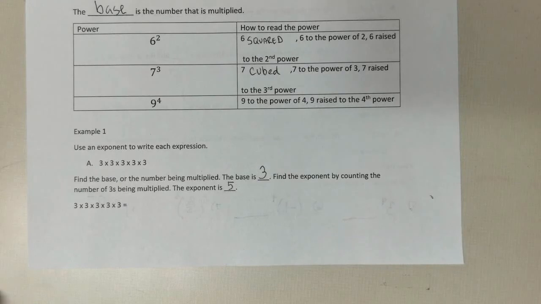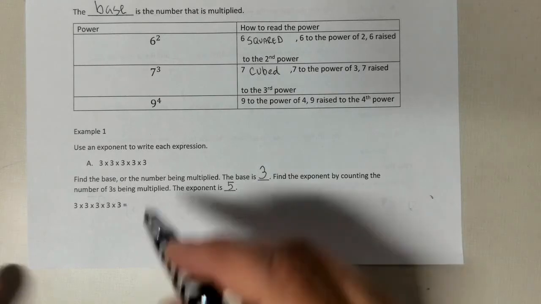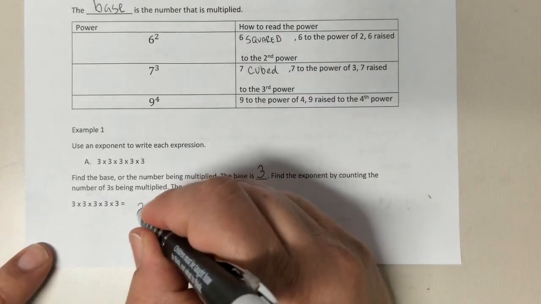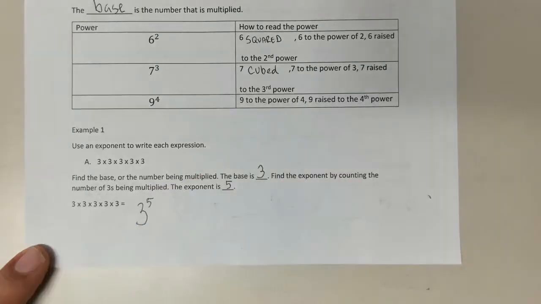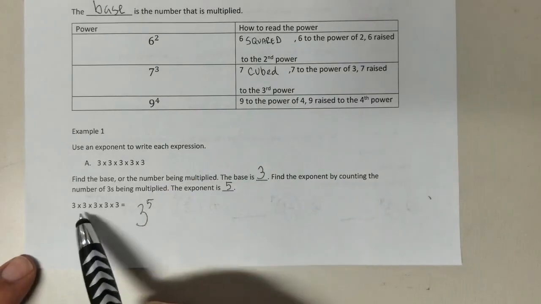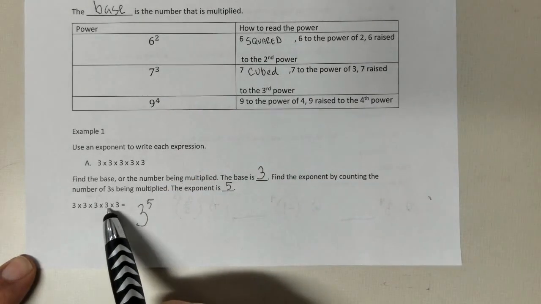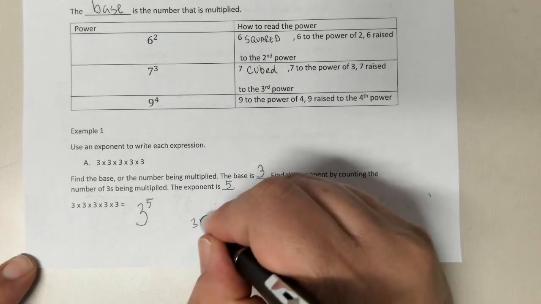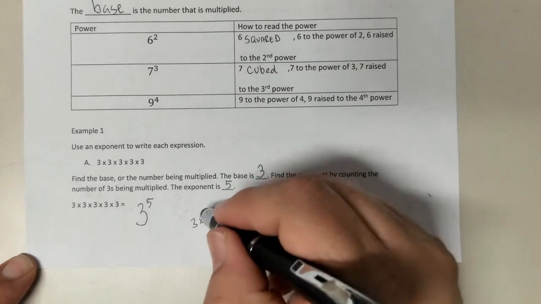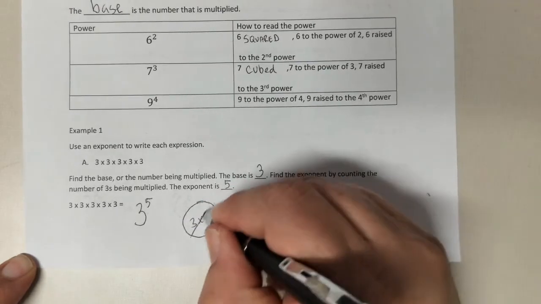So if I'm going to use an exponent to write this expression, it's going to be the base and then the exponent. So this means 3 times 3 times 3 times 3 times 3. This does not mean 3 times 5.